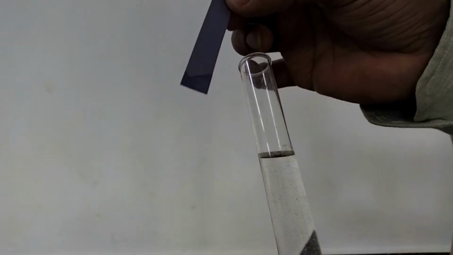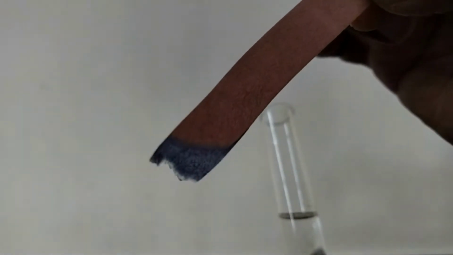Here we are going to check. I am dipping blue litmus paper in this solution. See, there is no change. And now I am introducing a red litmus inside. So I can see the color change. So this shows that this is a substance which turns red litmus blue. So this is a base.